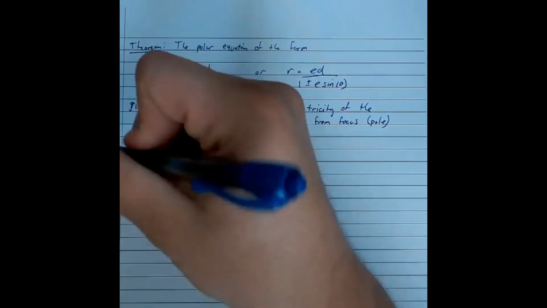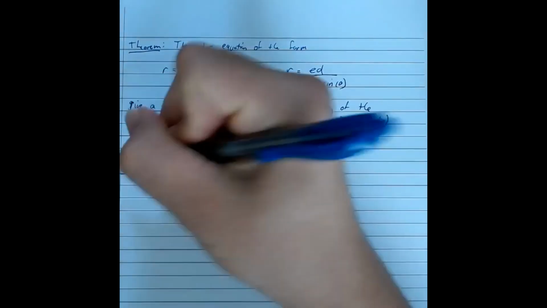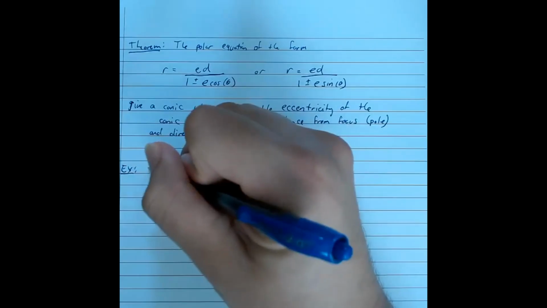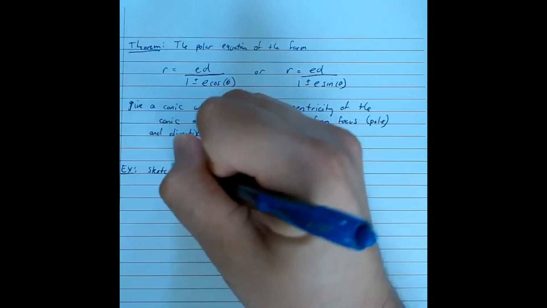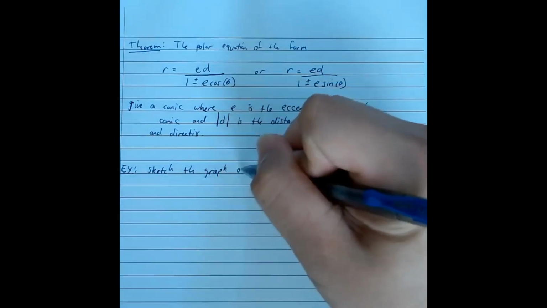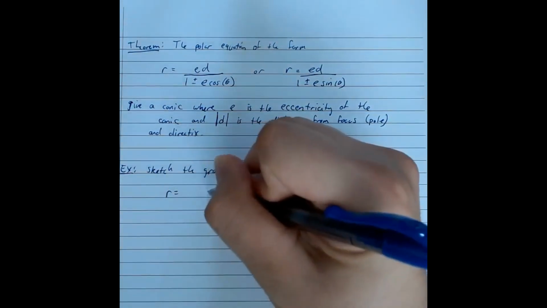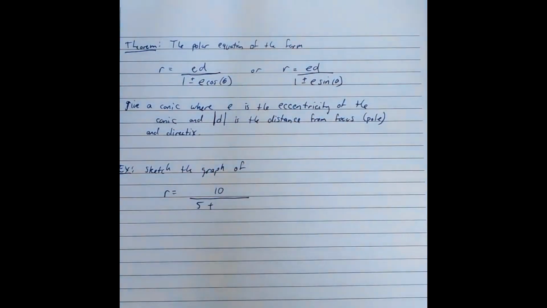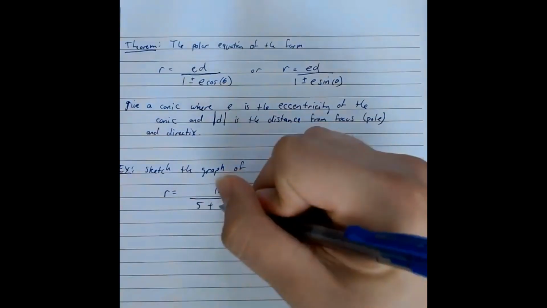So here, let's take a polar equation and simply sketch the graph of, let's say, r is equal to 10 over 5 plus 4 sine of theta.